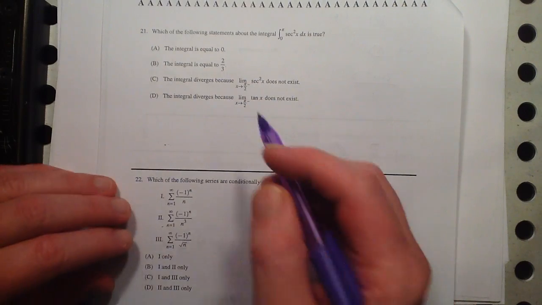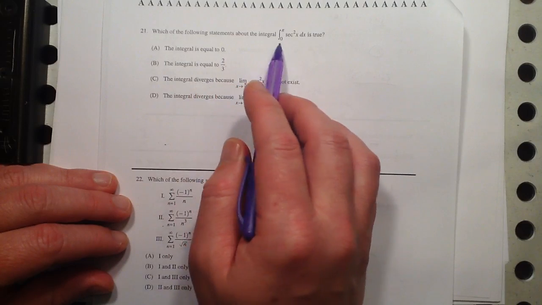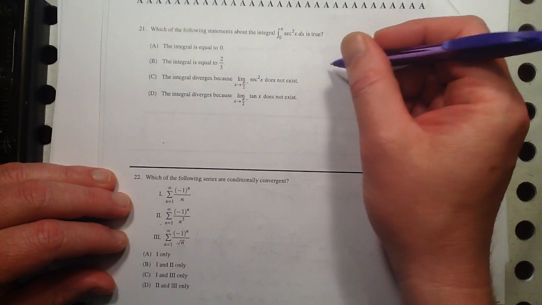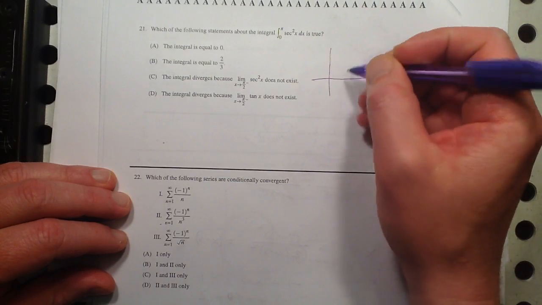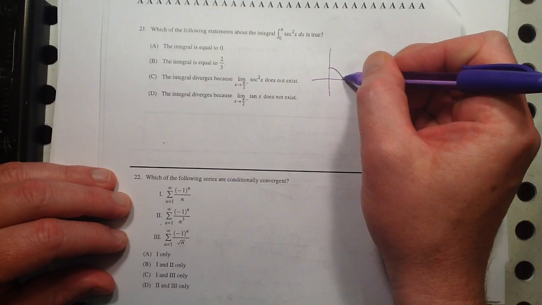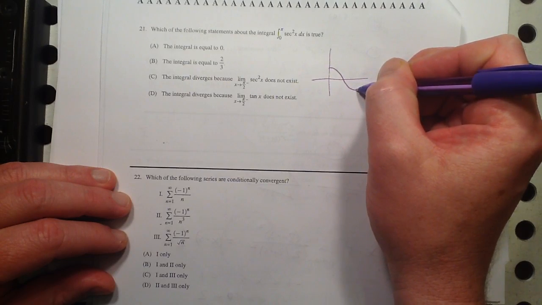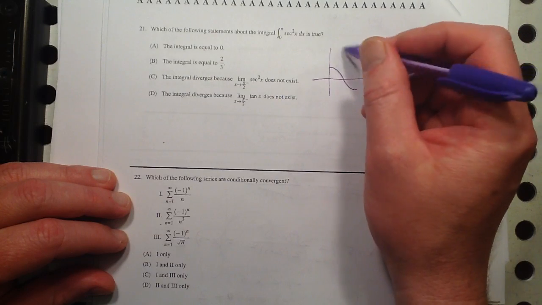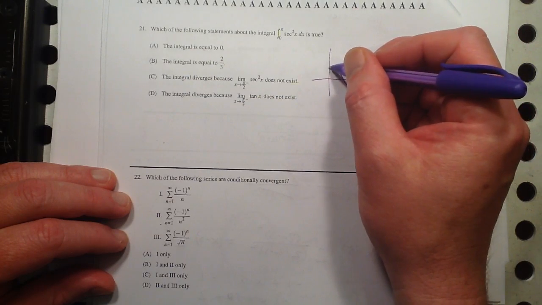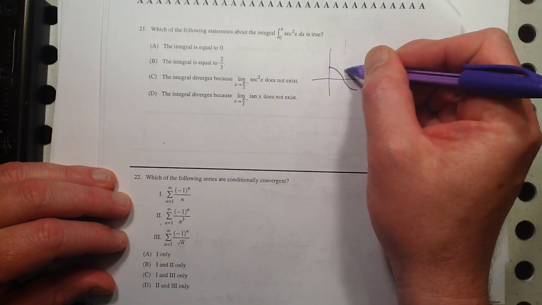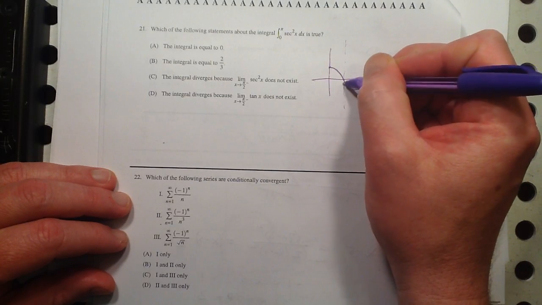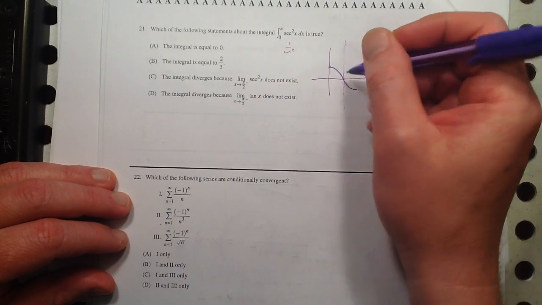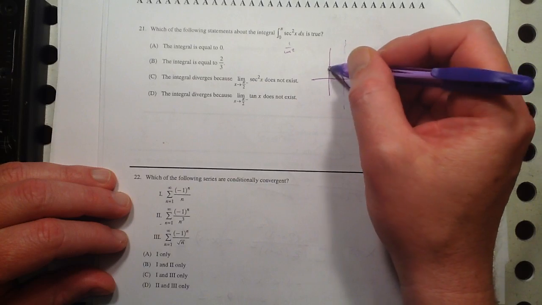All right, 21. Which of the following statements about this integral is true? I'm going to make a quick sketch of that. So here's the cosine function from 0 to pi. The secant function is the upside down version of this. Upside down, I mean this is the same as 1 over cosine squared. So all these values get inverted.